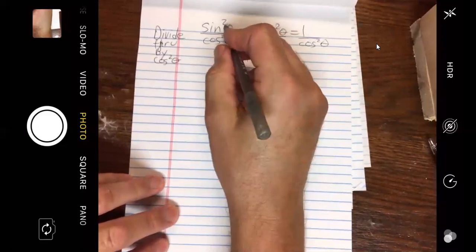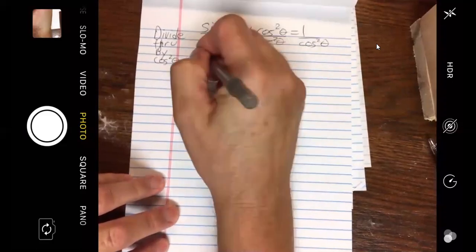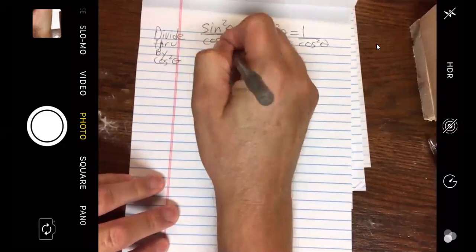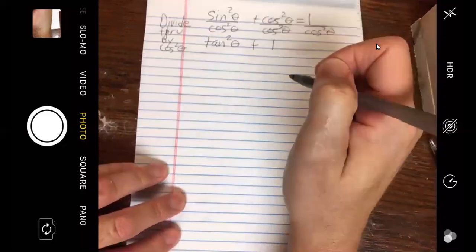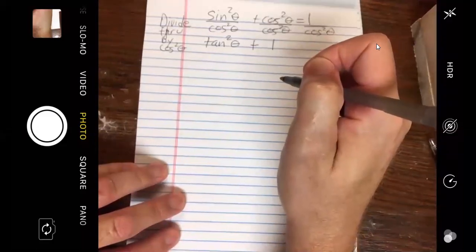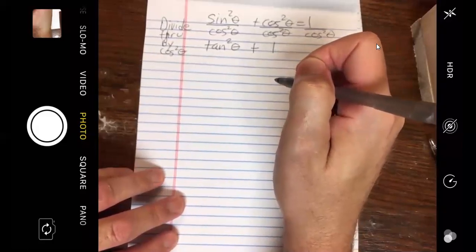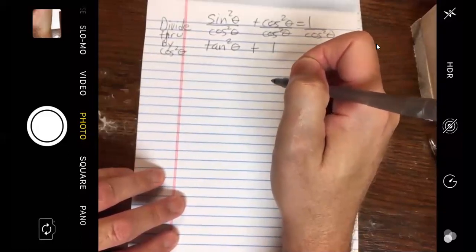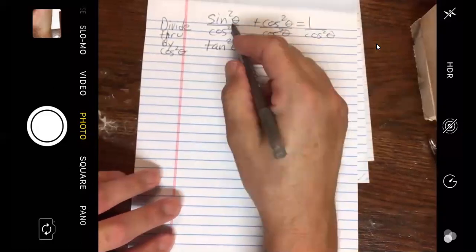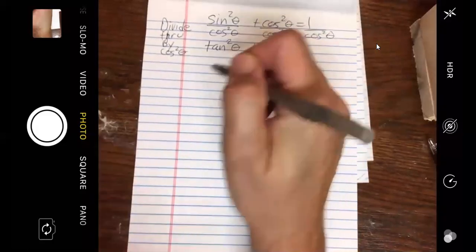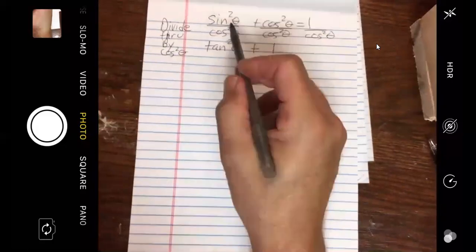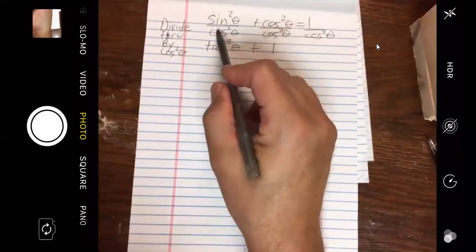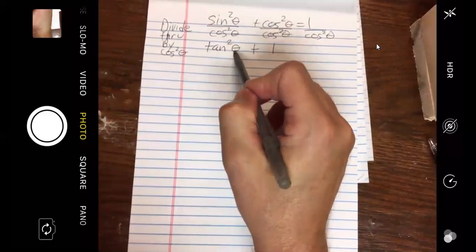Would you know that a sine divided by a cosine is a tangent? And since each is squared, it's a tangent squared? Or does that need explanation? Why dividing sine and cosine? Sine theta divided by cosine theta is a tangent theta. You want an explanation of that?